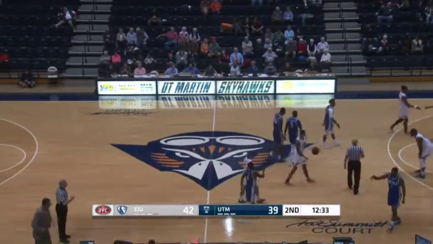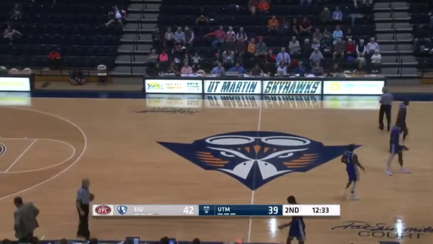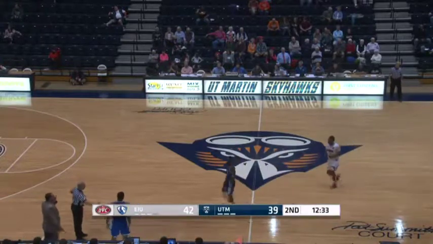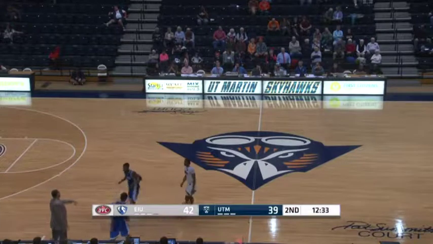Coach Anthony Stewart applauding the effort of his team. Let's check the lineups now. Butler, Bogan, Lewis, Thompson, Clay, and Gill in for the Skyhawks. Jackson, Smith, Goodwin, Crossland, Diallo in.